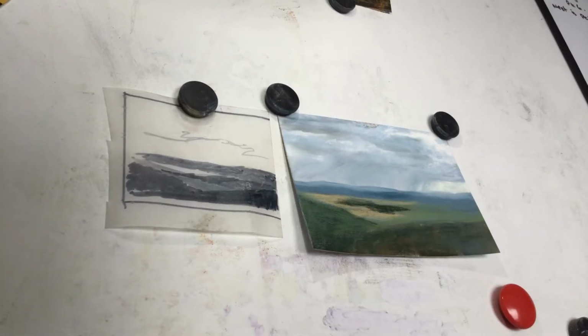Okay, so pick up the picture we did with thumbnails, and we've done the sky.